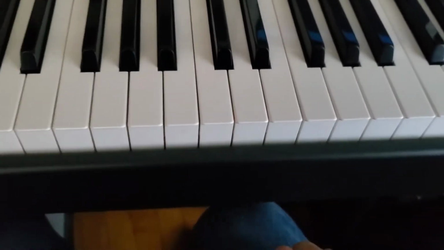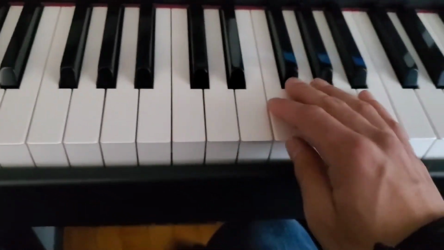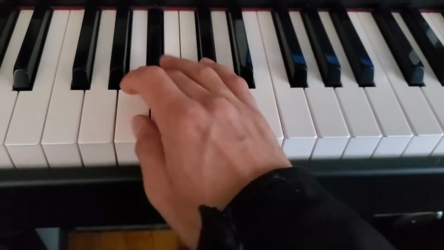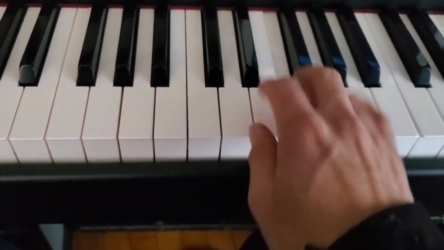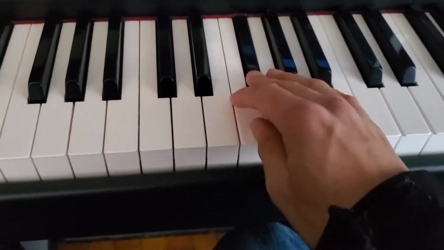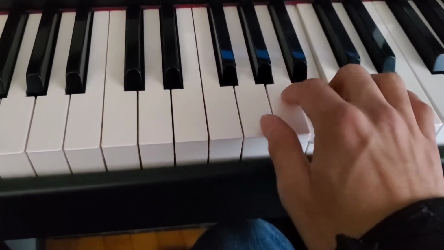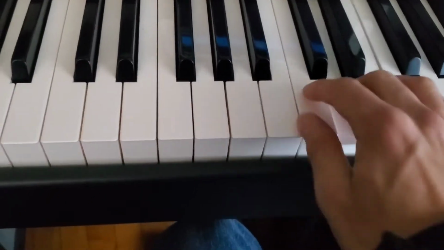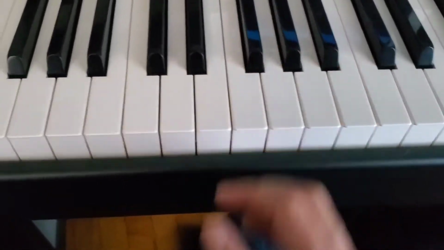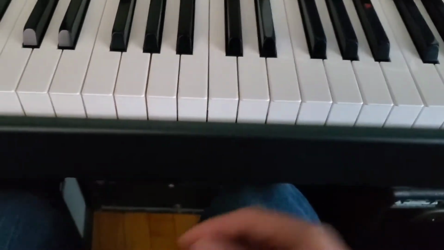Cool. So, it doesn't matter, I can keep going, okay? So you can use this scale to create infinite movement through a dominant chord. It's kind of nice.